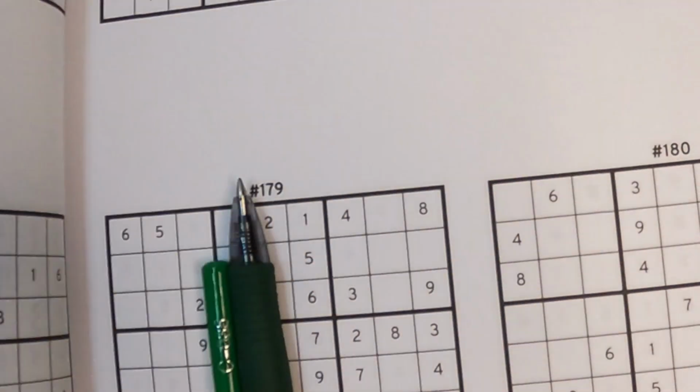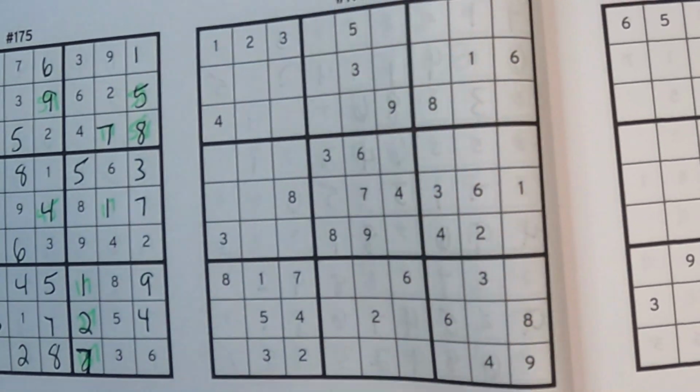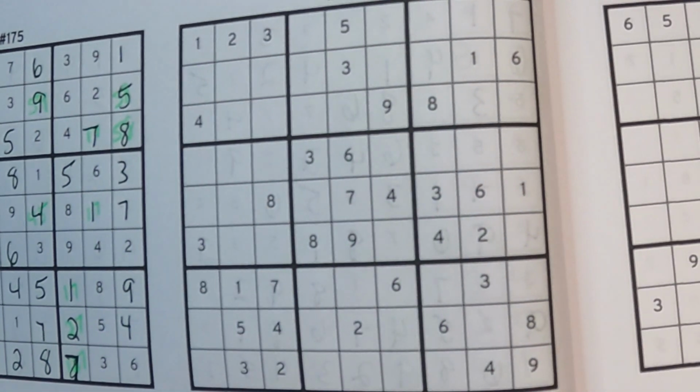Hello and welcome back. We're just continuing on in the book. Looks like today we're doing puzzle number 176.